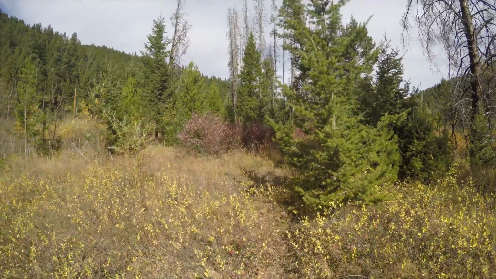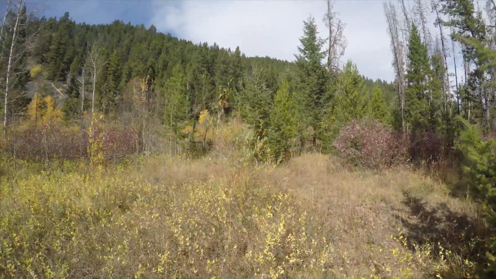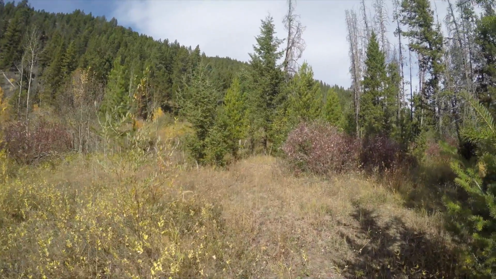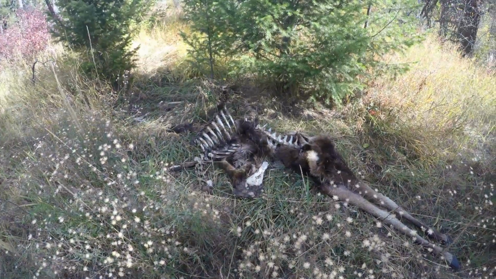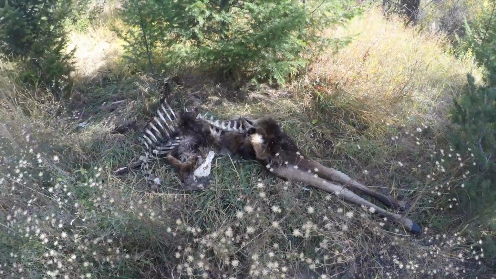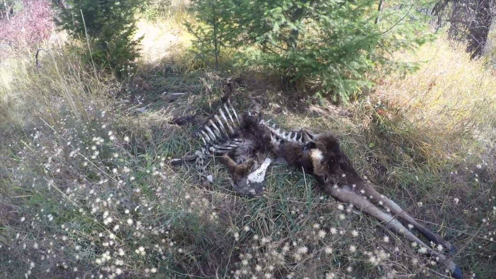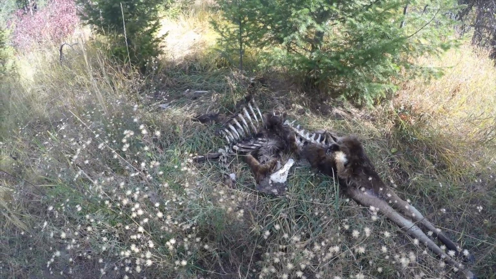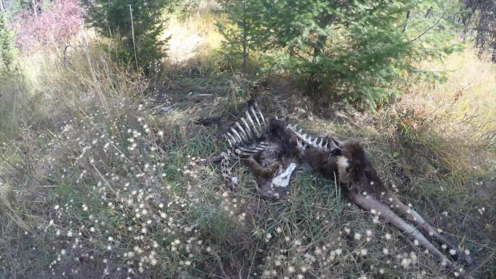If we did not have that water and it wasn't healthy and clean, all of these things in the riparian area would suffer. Here we have a moose carcass. It looks like a calf or a young adult, probably taken down by some sort of predator.